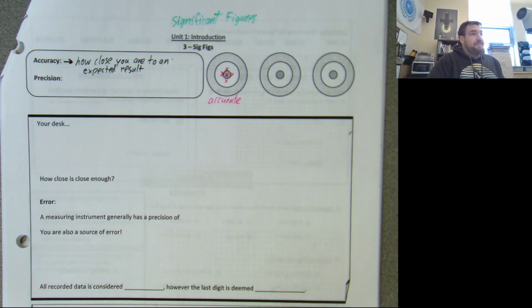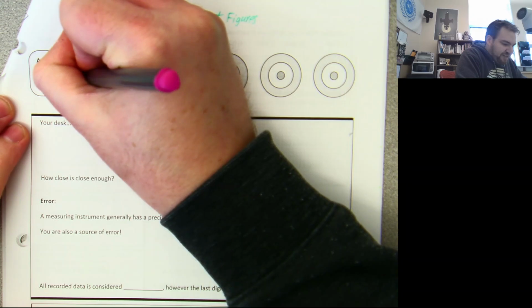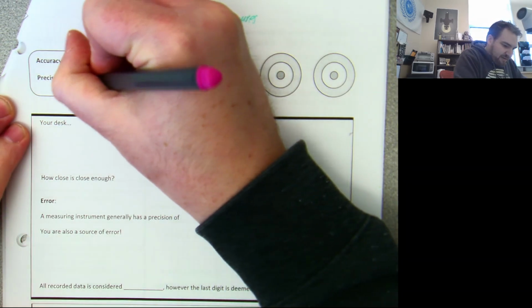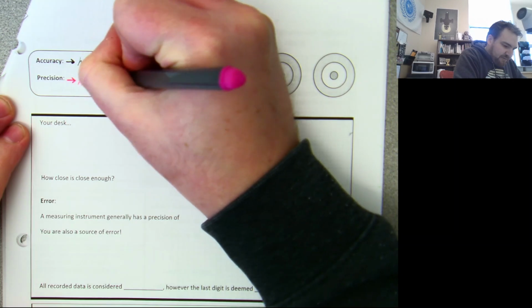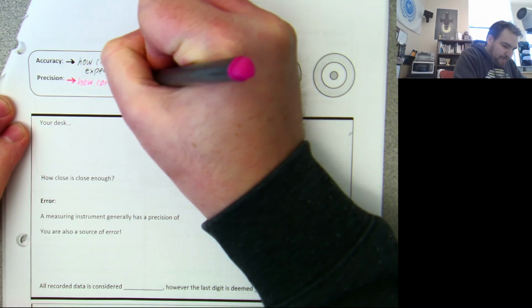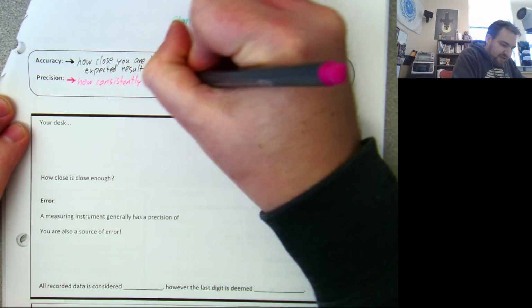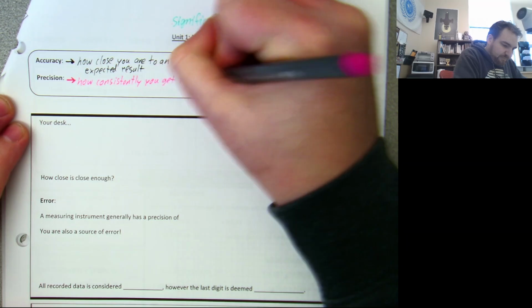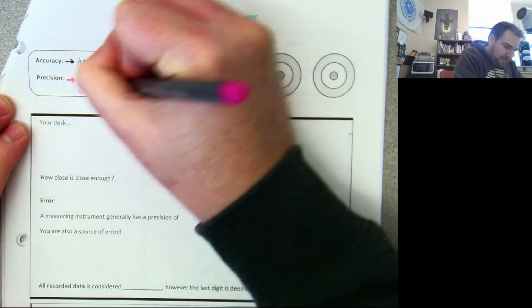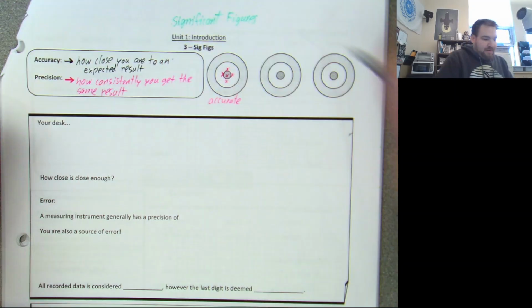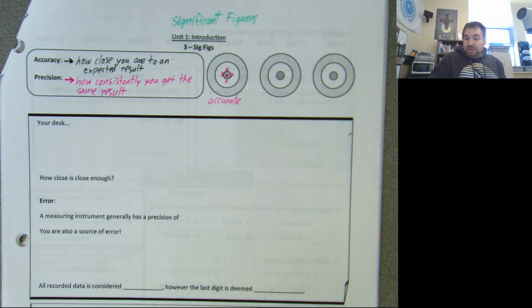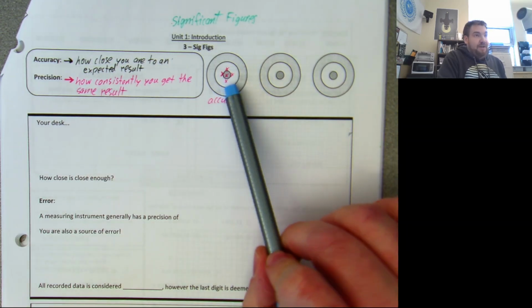If that's accurate, what does it mean to be precise? Hitting the same spot again and again and again. So precision is how consistently you get the same result. So this might be accurate, but is it overly precise?